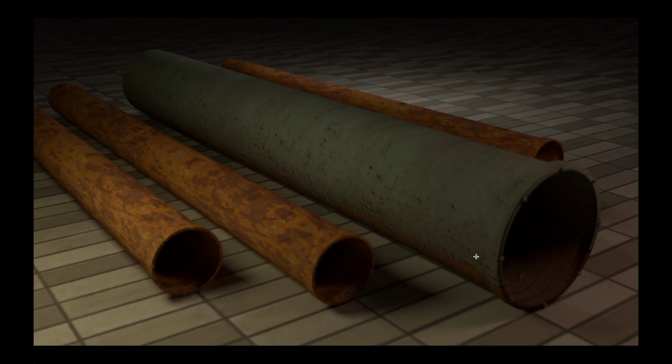Excuse me, and I did forget to mention, for the camera, I used a little f-stop action. I think I brought it down to 1, and I focused it on this pipe here, and added some lighting. Made the actual world pretty dark to create this effect.